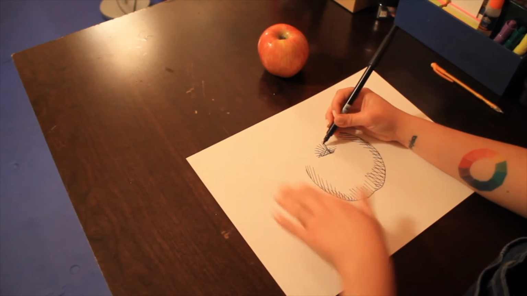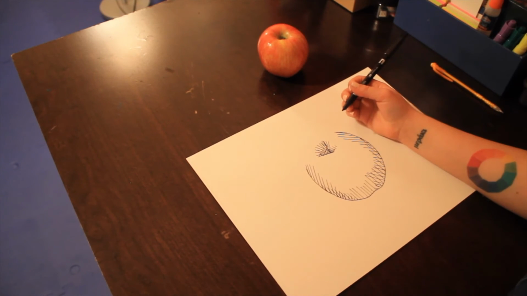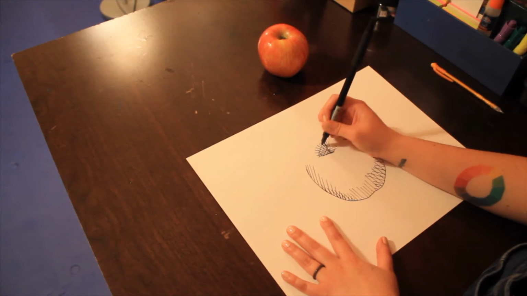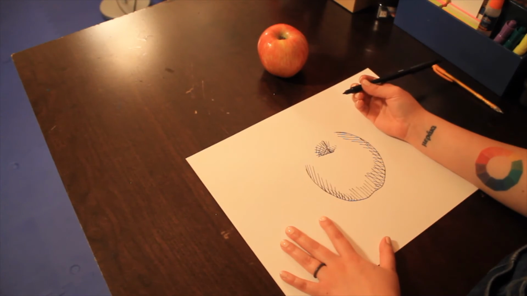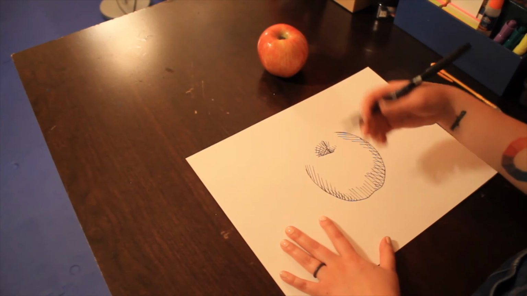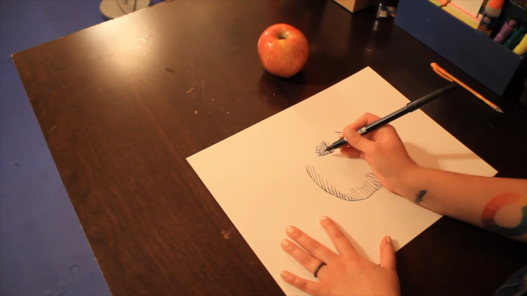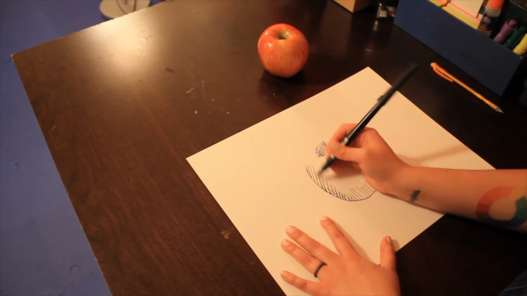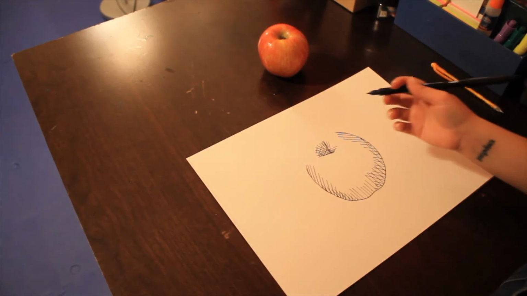And you can use your line to show direction as well, and that's something else that I really like about cross-hatching, is that you can use the direction of your lines to show which way the apple is curving. You can see I've already started doing that a little bit with my lines here, which make your eye pull that back part down, and same on this side, so it helps to round it out.